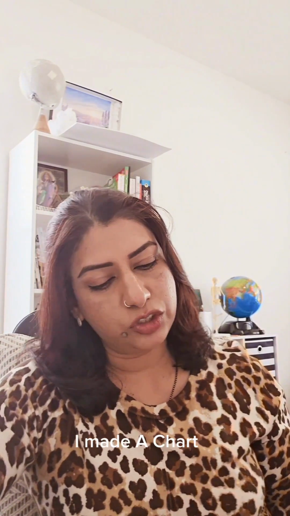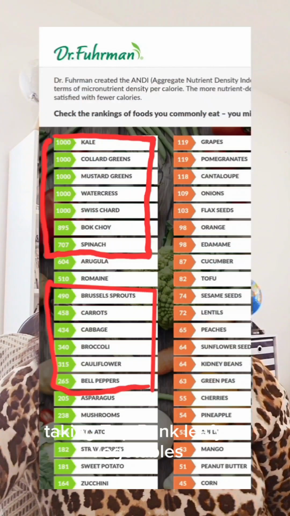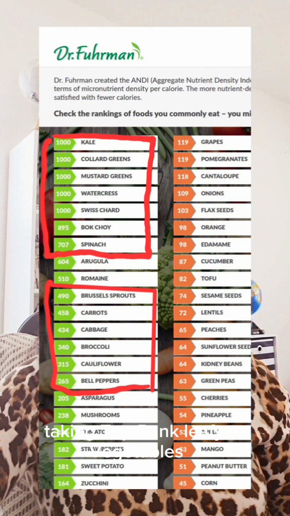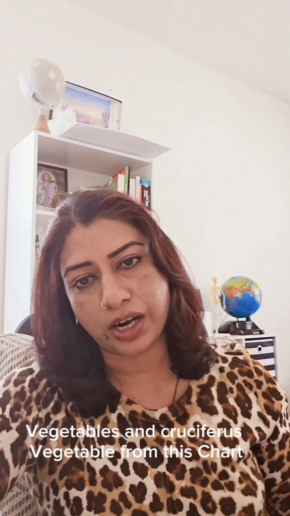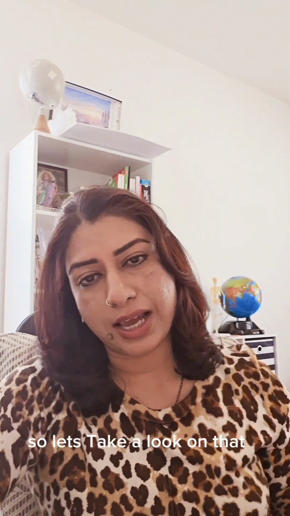As per our meal requirement, we should contain one leafy vegetable, one cruciferous vegetable, and one colored vegetable. I made a chart taking top ranked leafy vegetables, colored vegetables, and cruciferous vegetables from this list. So let's take a look at that.